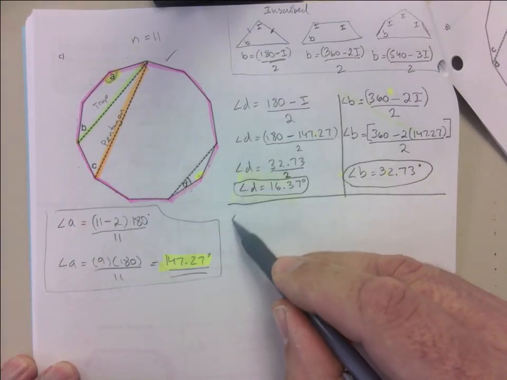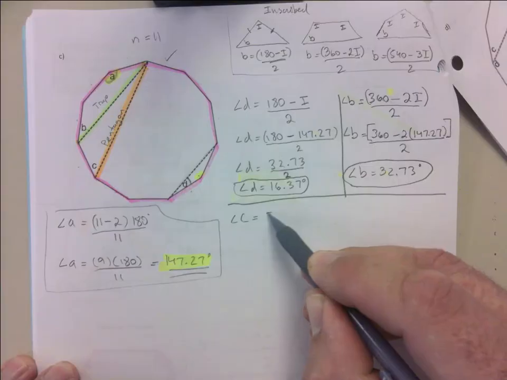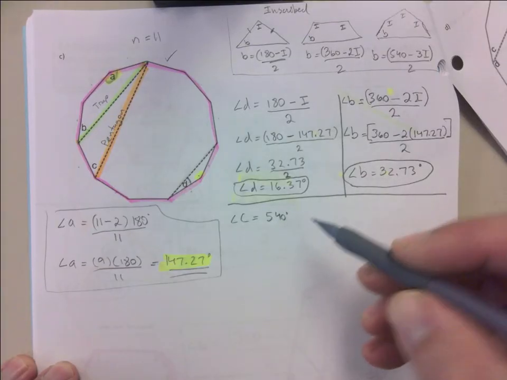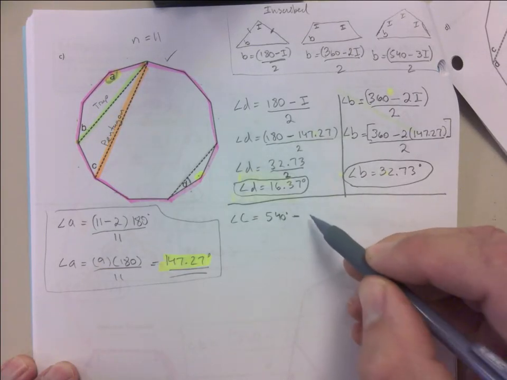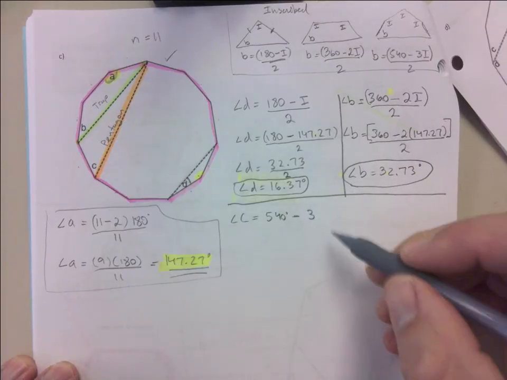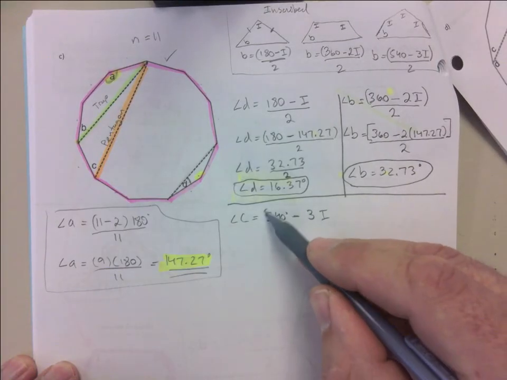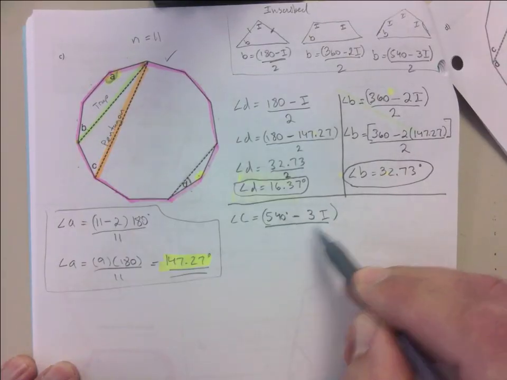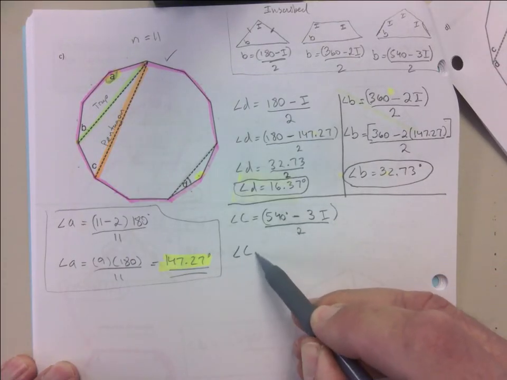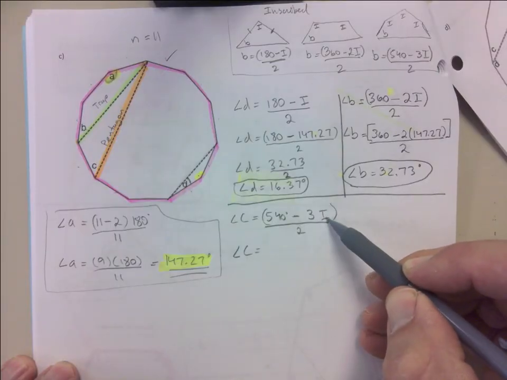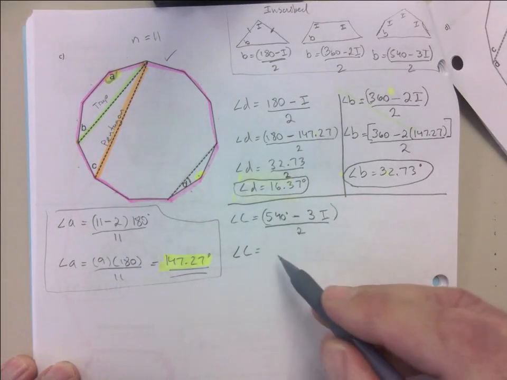And so to find angle C, it is 540, okay, minus 3 interior angles, all of that divided by 2. So as you can tell, everything depends on you finding the interior angle of that big polygon.